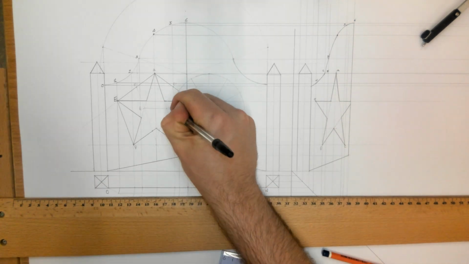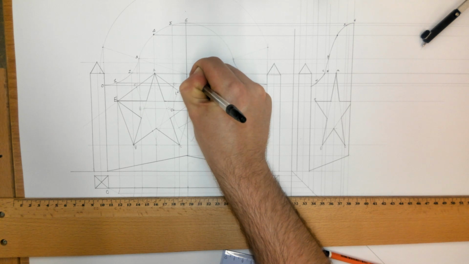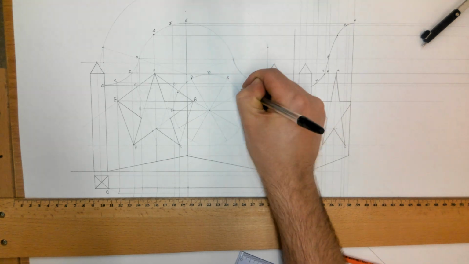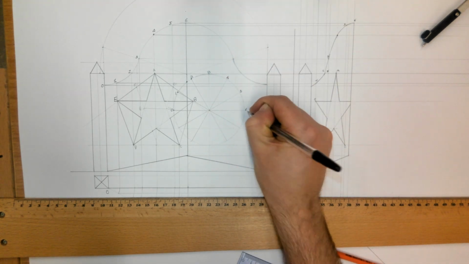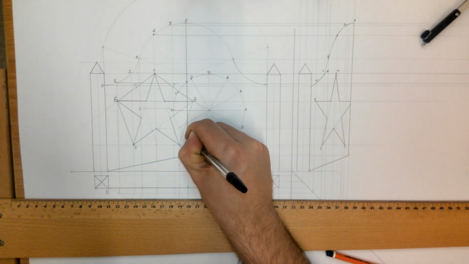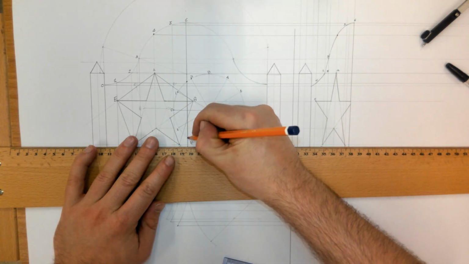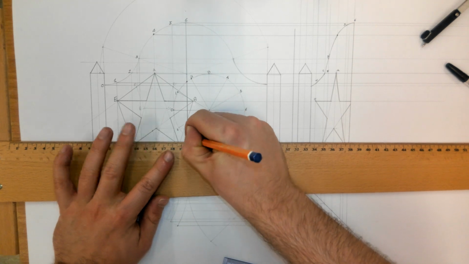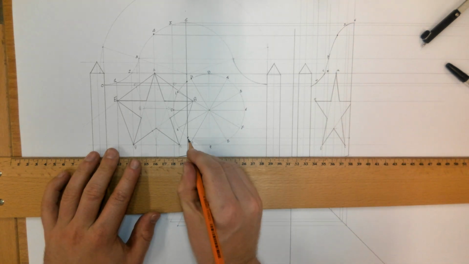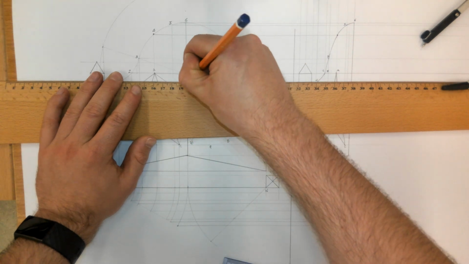Now, I want to mark my points. 0, 1, 2, 3, 4, 5, 6, 7, 8, 9, 10, 11. Right, I'll bring these vertices right over here. Okay, so the first door, this one, is where the curve is going to begin. And this one up here.